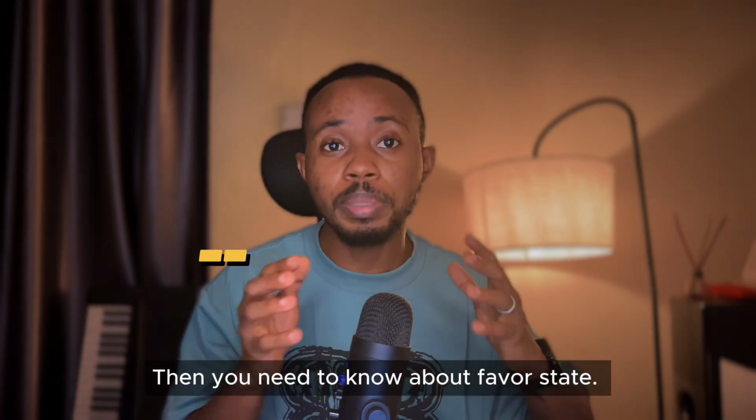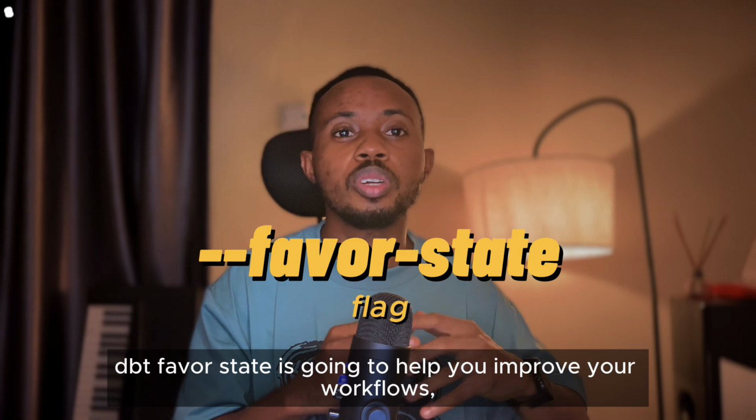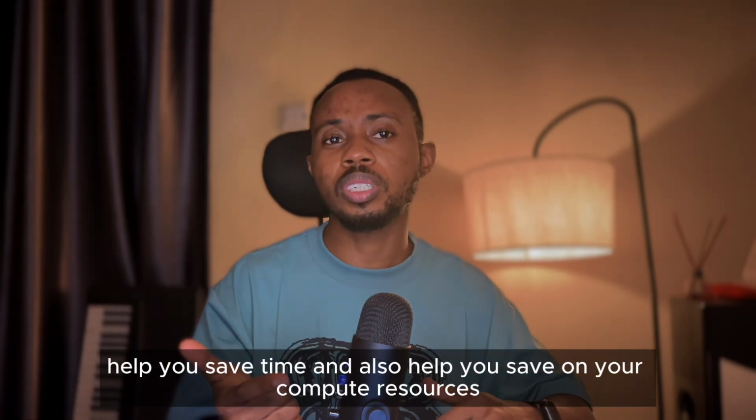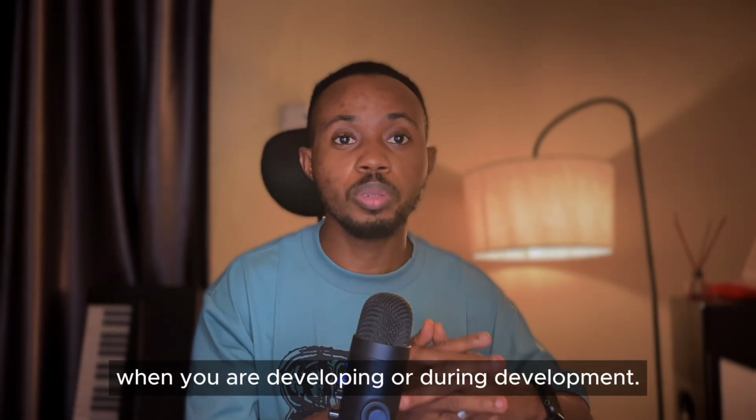Then you need to know about dbt favor state. dbt favor state is going to help you improve your workflows, save time, and also save on your compute resources during development.